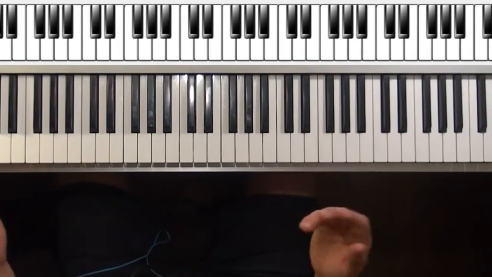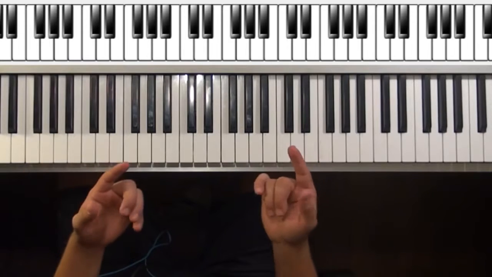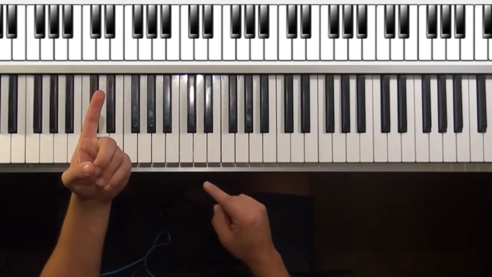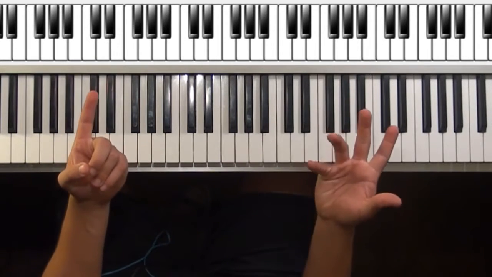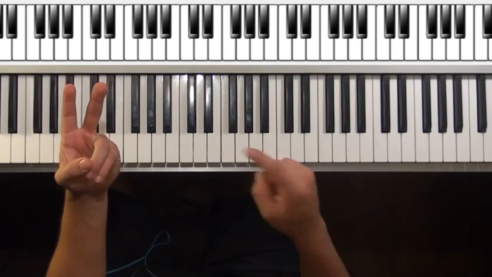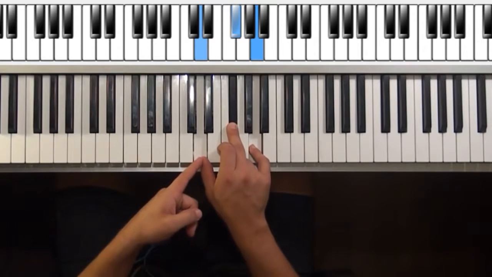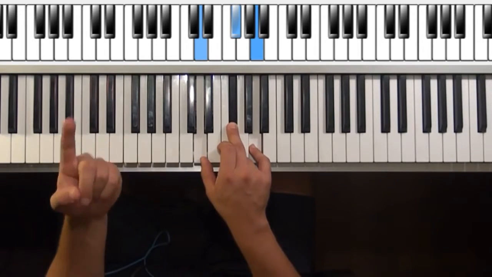So what if we were to do this in the key of D? How would it sound? So step number 1, let's go through it. You need to understand the key that you're in. I just said we're in the key of D. Hopefully you're paying attention. Number 2, identify the one chord in the key you're playing in, which is D. So this D chord is the one chord of the key of D.